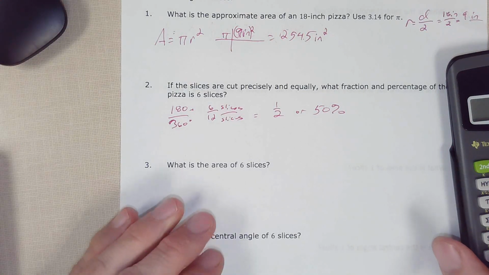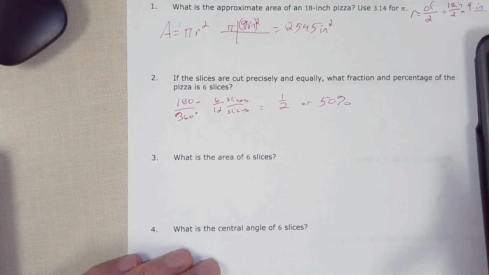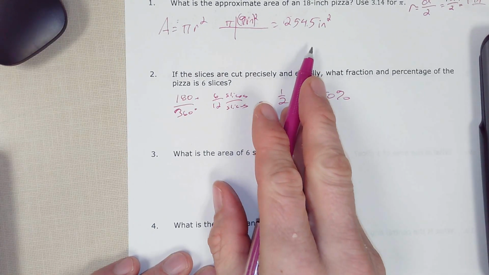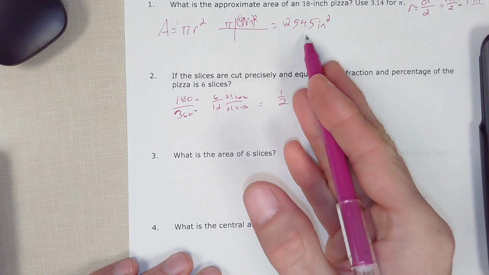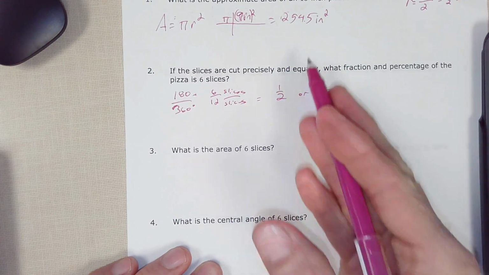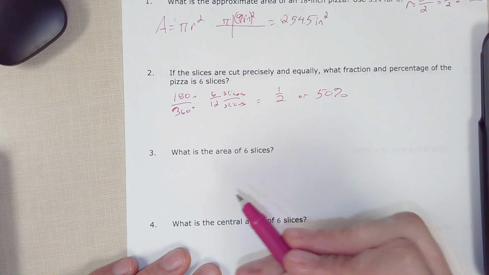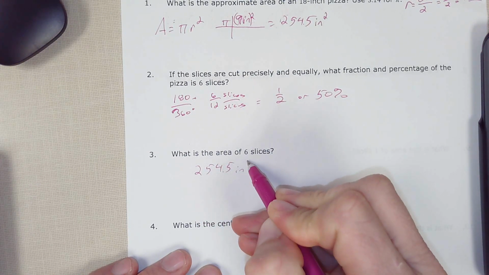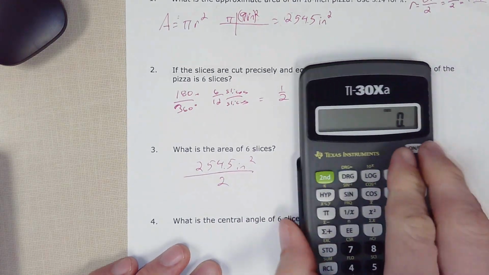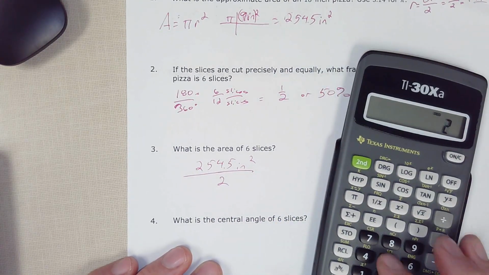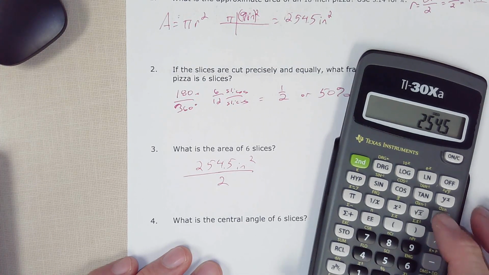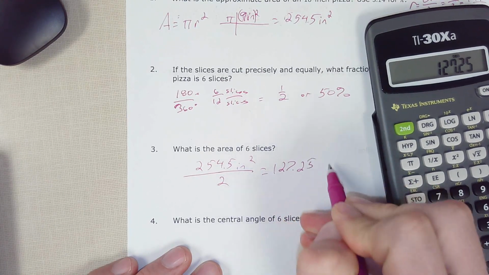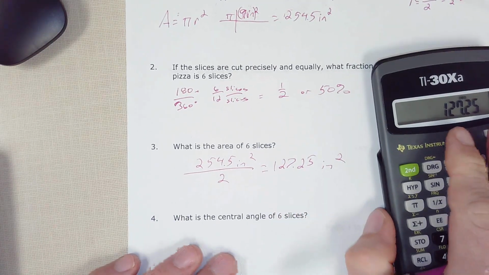All right, so what's the area of it? Your area is 254.5 square inches. They're trying to say, take half of that area and multiply it by half. So it's 254.5 inches squared divided by 2, and there you go. It equals 127.25 inches squared.